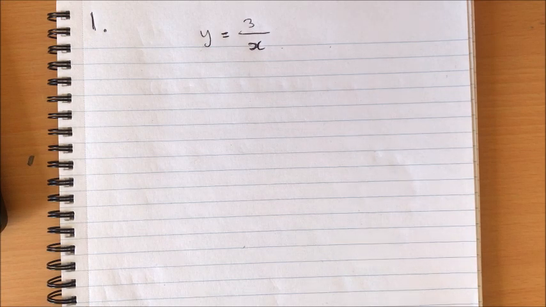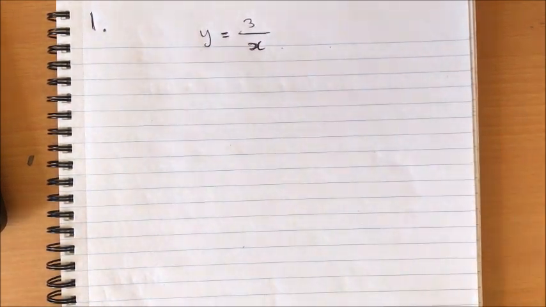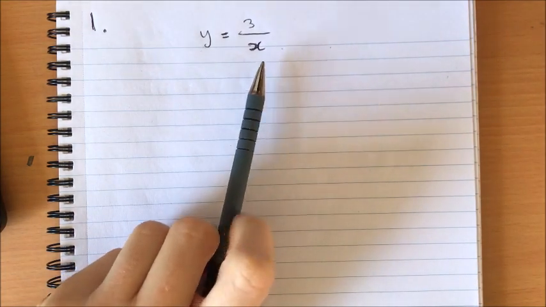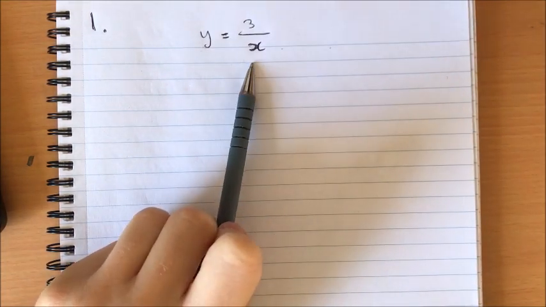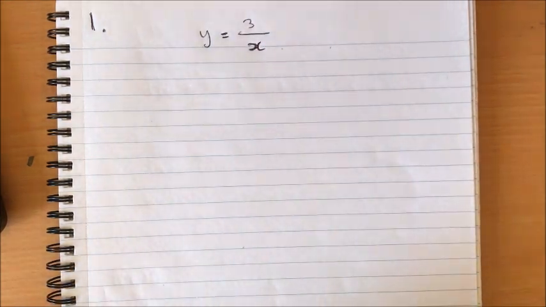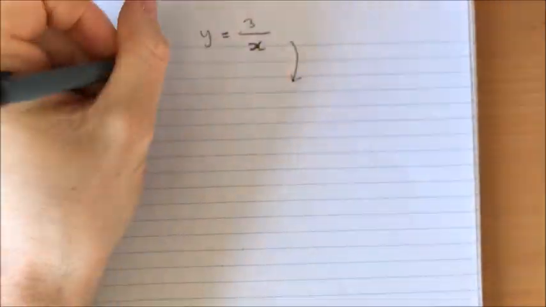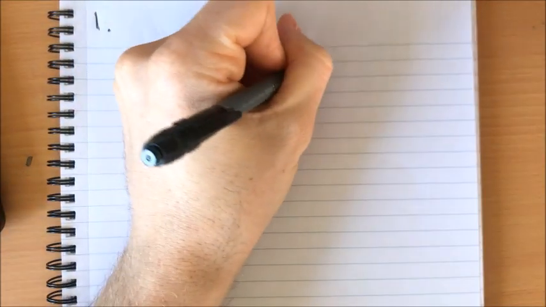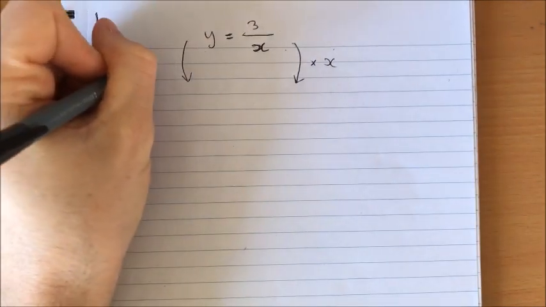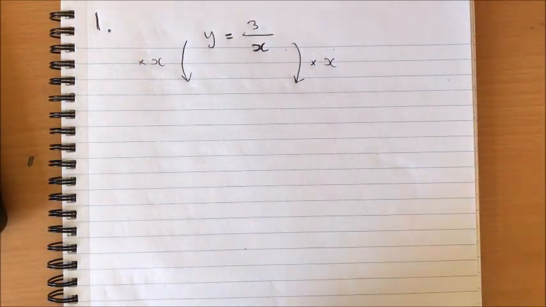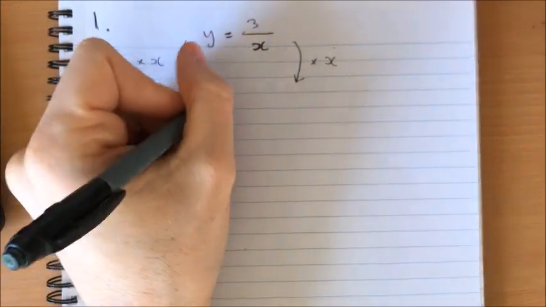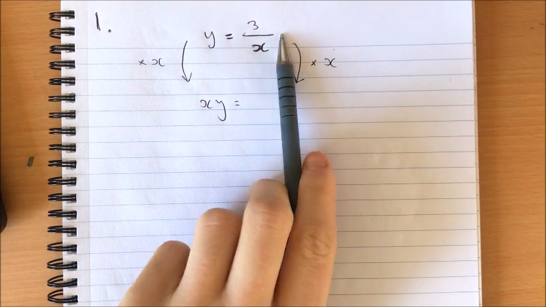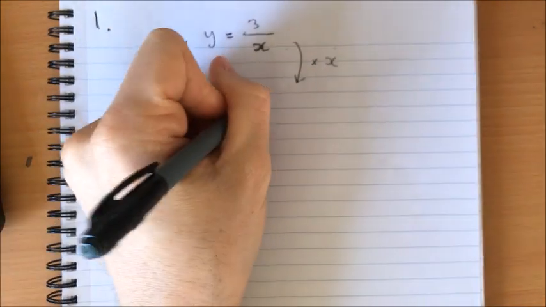Okay, so for question 1, we want to make x the subject. At the moment, x is clearly not the subject because it's the denominator of some fraction. Can you think of one step that will make x not the denominator of some fraction anymore? Well, at the moment I have 3 divided by x. What's the opposite to dividing by x? It's multiplying by x. So balancing both sides, I'm going to multiply both sides by x. So my left-hand side becomes xy, and my right-hand side, because I've eliminated this divided by x, I'm just left with a 3.